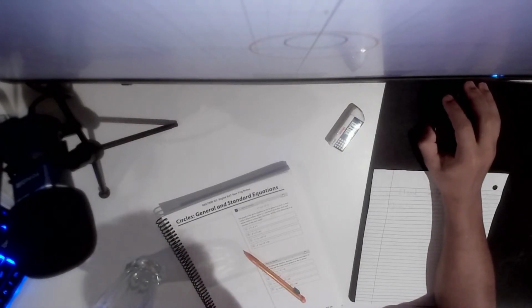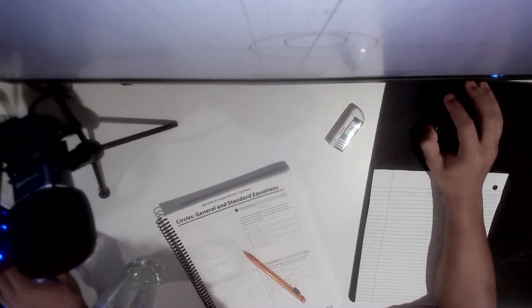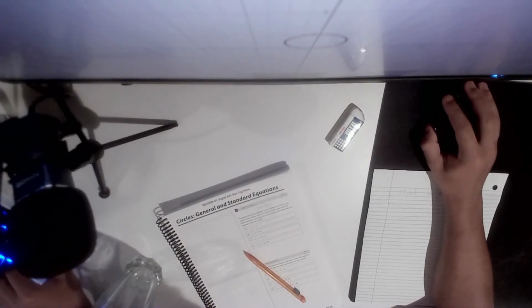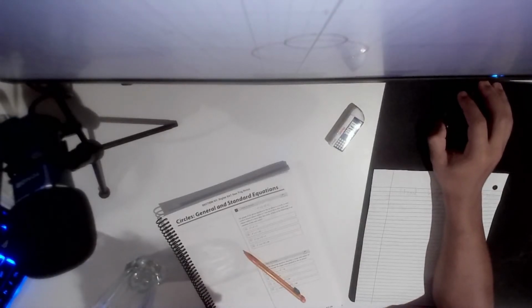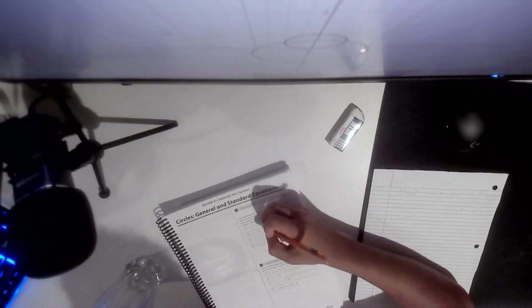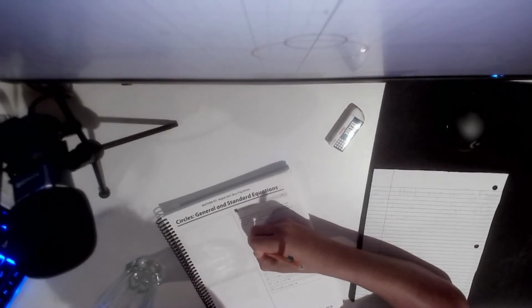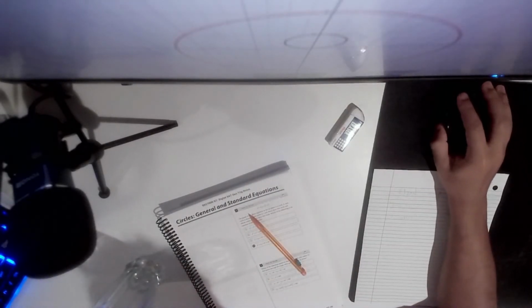So x squared plus y plus 1. Okay. So we know D is the answer. Very quick method of just plugging in and checking.